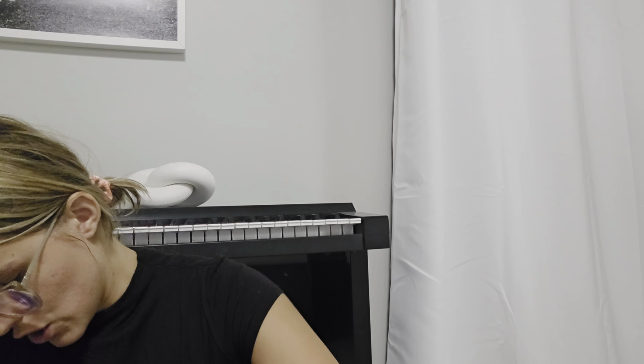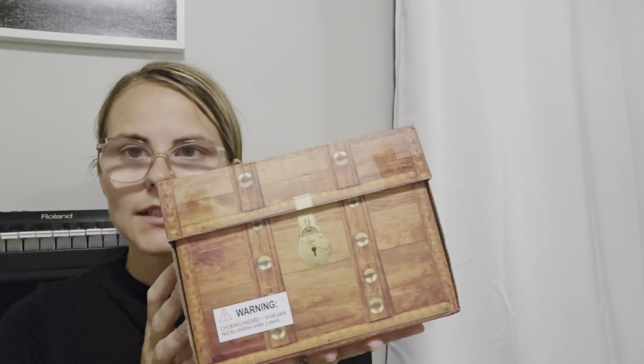All right, it's taped and I don't want to rip it. All right, that took a while, but it's smaller than I thought, and it's made out of paper, which I don't know what I was expecting, but I was expecting a little better quality.